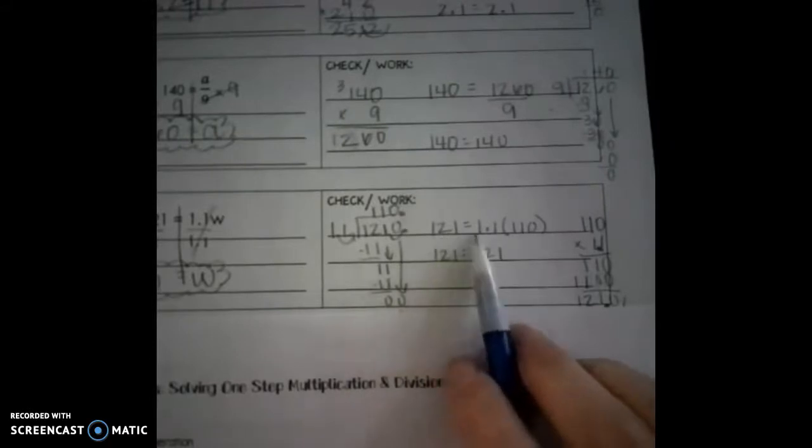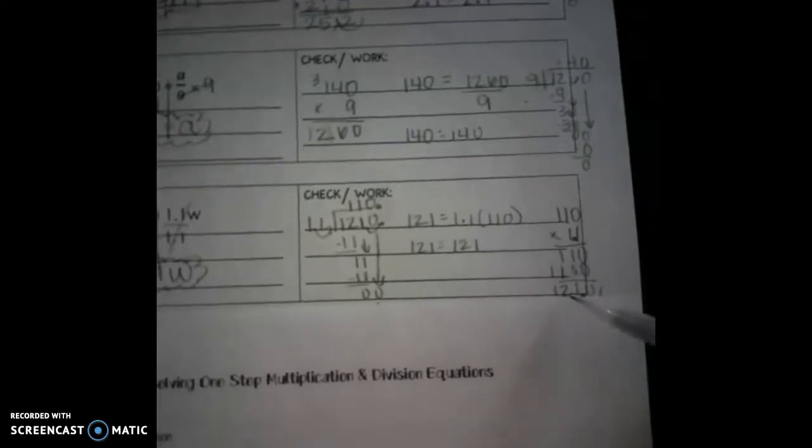So now your problem should look like this. 121 equals 1 and 1/10 times 110. So I multiplied 110 times 1 and 1/10. Remember, you can kind of forget about your decimal as you multiply. So as I multiplied it out, I really got 1,210, but I had a decimal, so I have to move it over 1. So I moved my decimal over 1, which gave me 121. So my solution was 110.